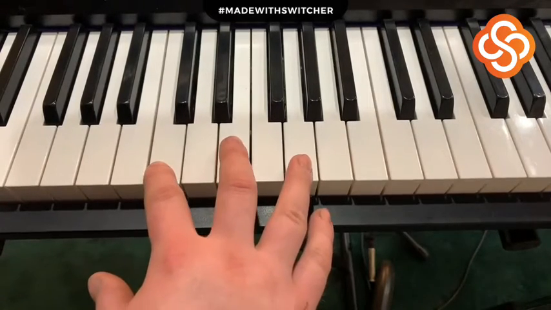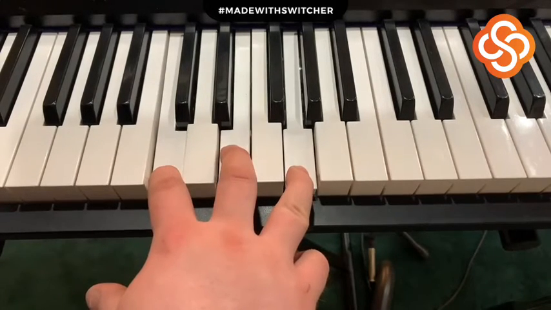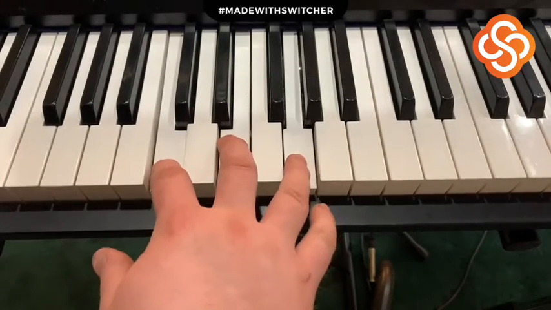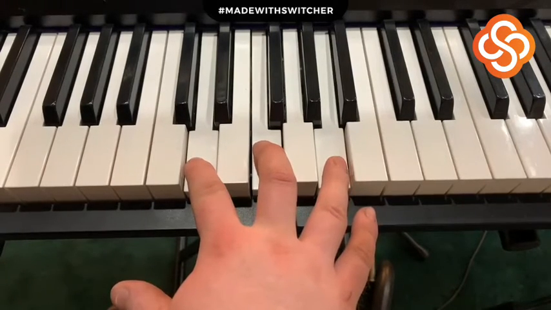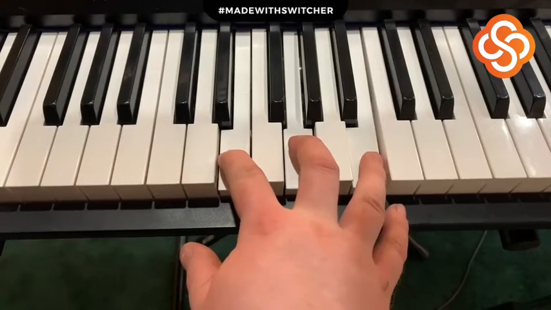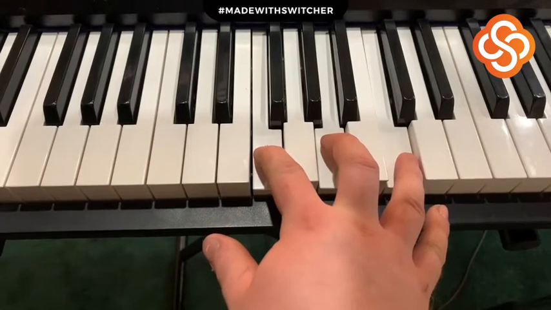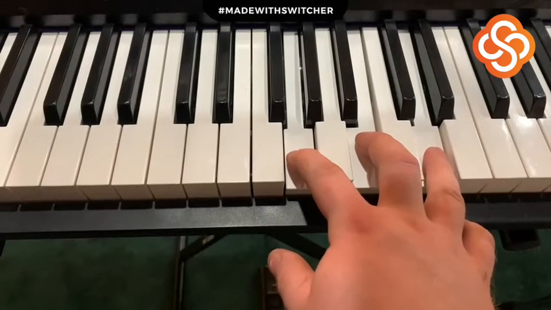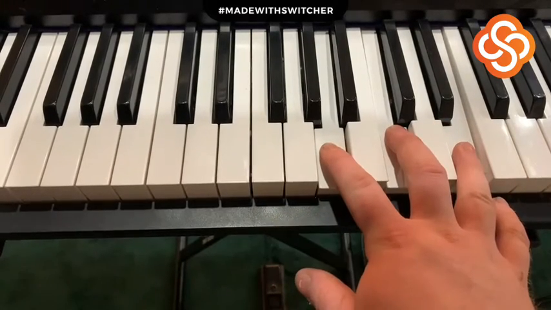Now, with your 1, the chord that's going to be built on that is your major chord, C major. Your 2, you move everything up in the scale. That's going to be a minor chord, D minor. You move everything up in the scale again. That's another minor chord, E minor. Now for your 4, that's going to be major, F major chord. Then you have a G major chord, which is your 5, and then your relative minor, 6, which in this case is A minor.